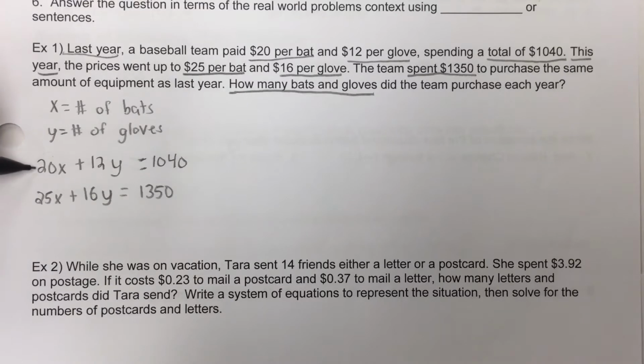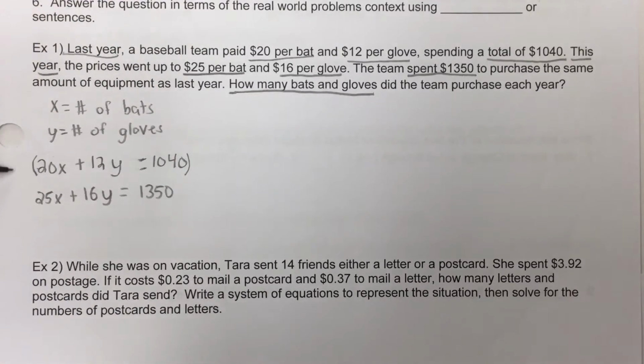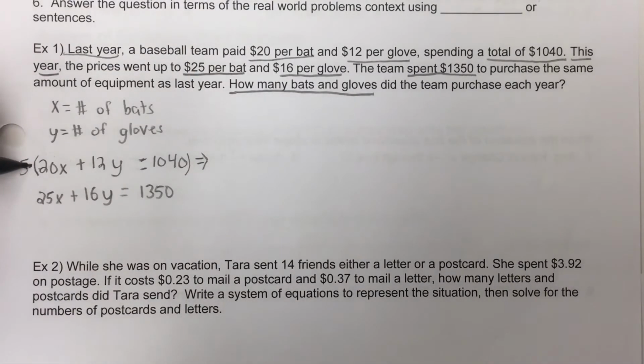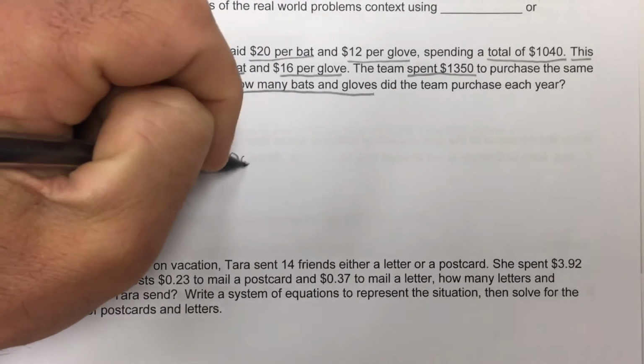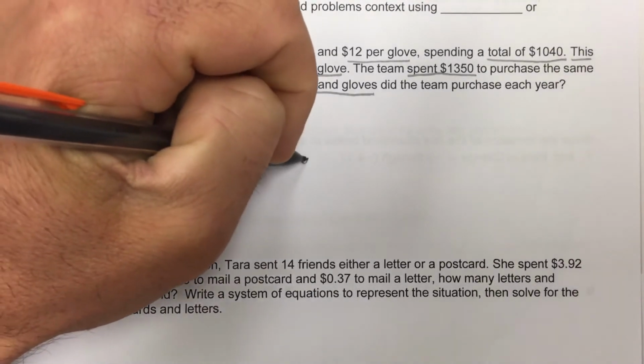What I see here is a 20 and a 25, and I know 100 is a multiple of 20 and 25, meaning I can take 20 times some whole number and get 100, and 25 times some whole number to get 100 as well. So I'm going to multiply my top equation by 5. I'm putting the whole thing in parentheses, multiplying the whole top equation by 5. 5 times 20 is 100x. 5 times 12 is 60y.